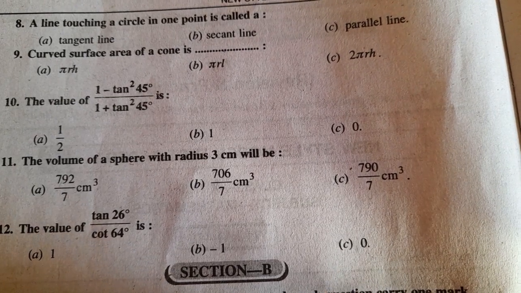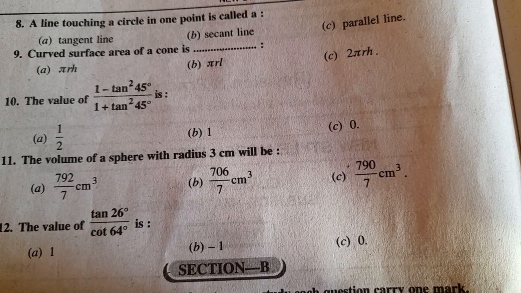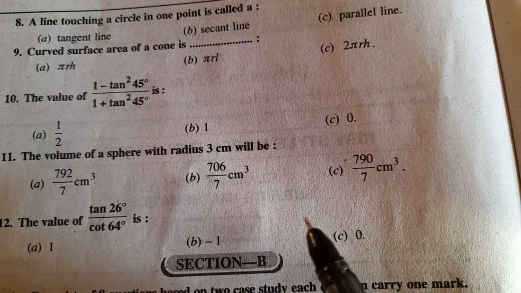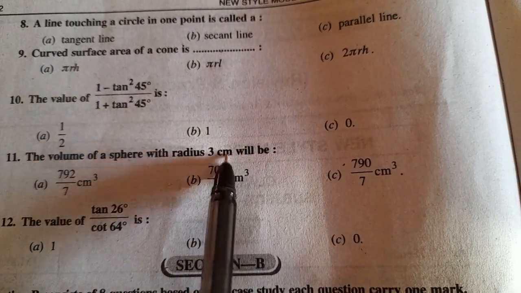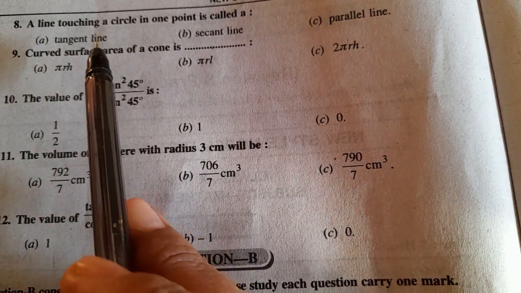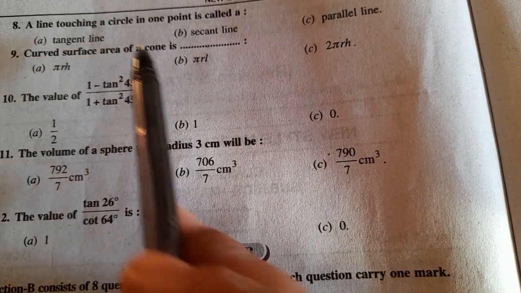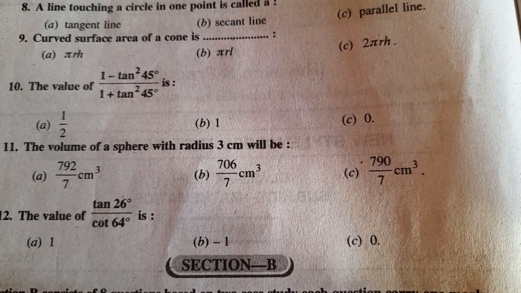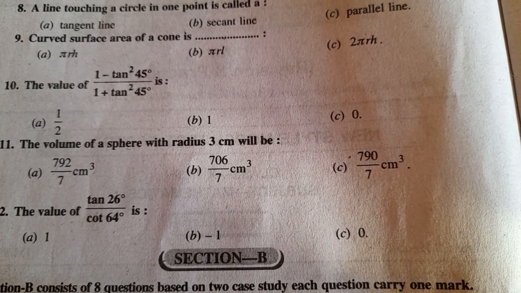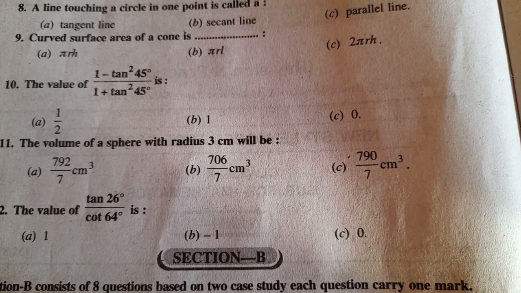Next question is question number 8. A line touching a circle at a point is called. So we read previously one question, that a tangent touches a circle at one point. So that is a tangent line. The name of that line is tangent line. Question number 9 is the curved surface area of a cone is. So the curved surface area of a cone is pi r l.